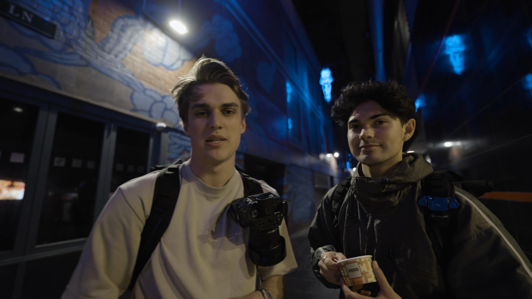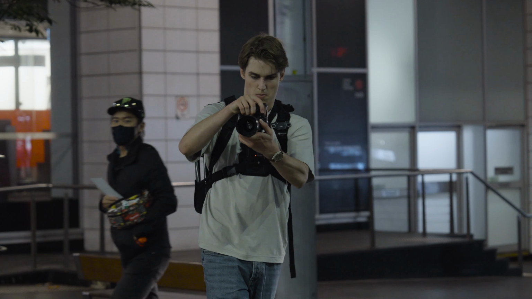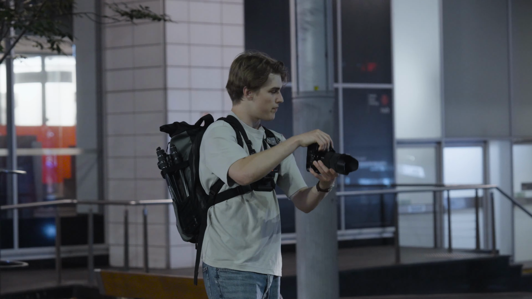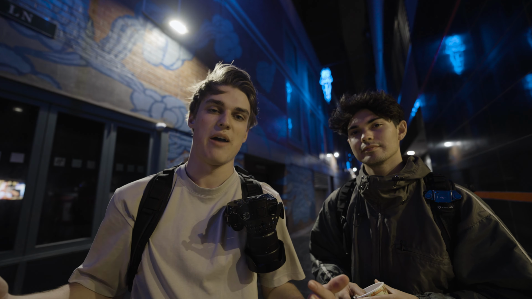So common shot types that Will and I like to use at nighttime is slow shutter. So this is when you put your shutter speed down and stand beside the side of the road and match the speed of a car or an object going past, creating those cool motion blur lines in the background, or long exposures, which is usually requiring a tripod.